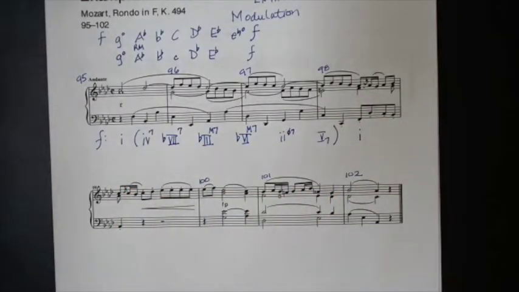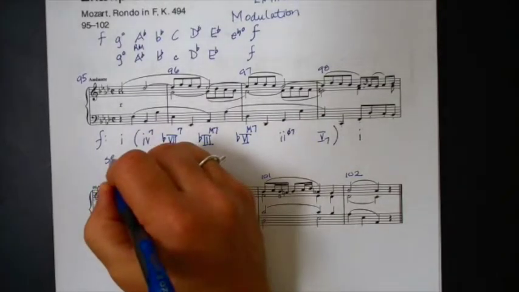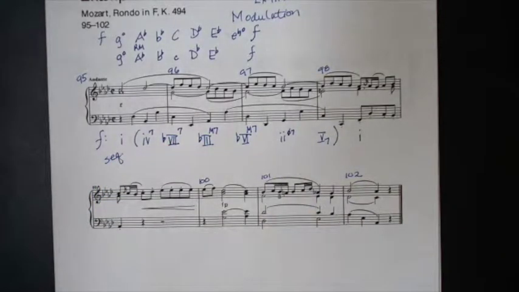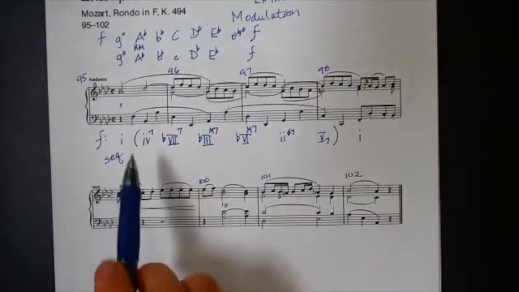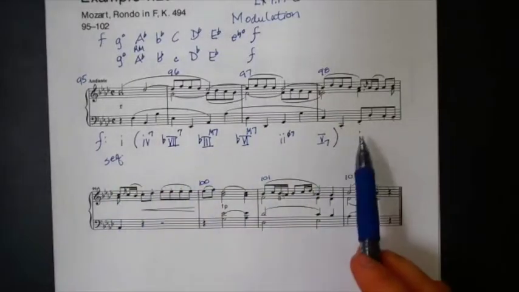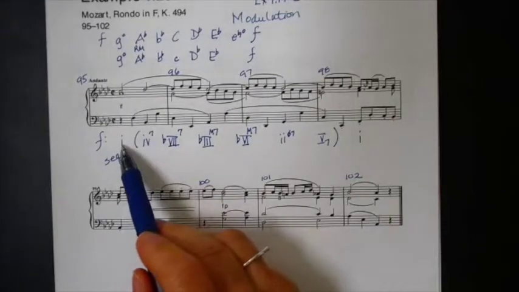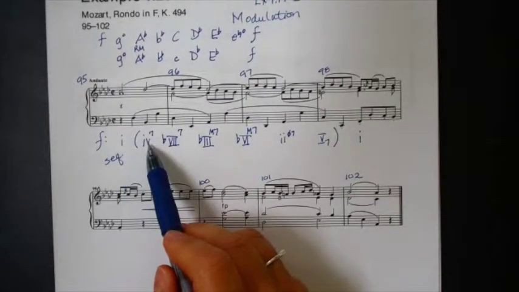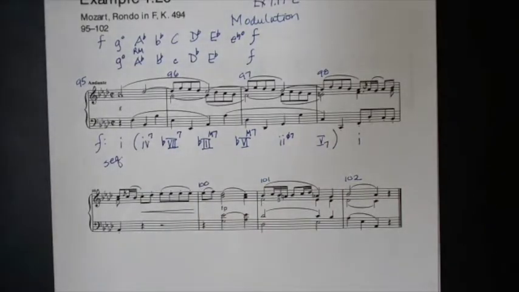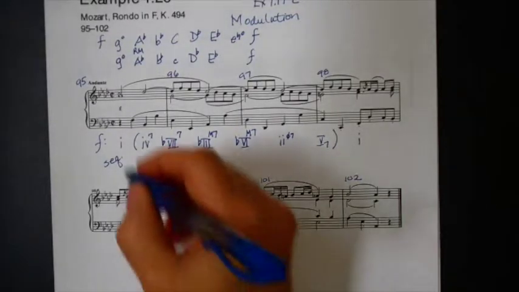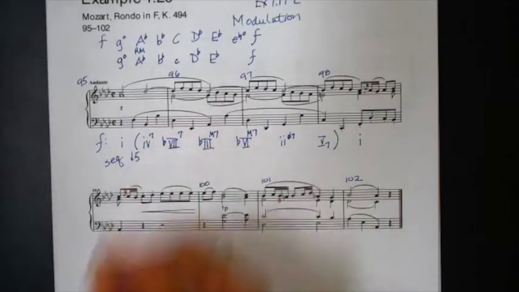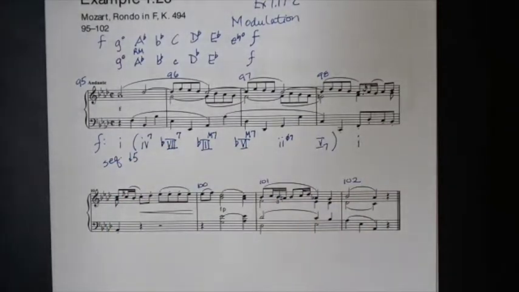Our sequence is down by fifth. Kaplan recommends putting a sequential progression in parentheses and then labeling SEQ for sequence. This sequence connects two statements of the F minor tonic triad. The descending fifth, if you look at the root of the 1 chord going to the root of the 4 chord and count backwards 1, 7, 6, 5, 4, this is the descending fifth. We're not worried about the type of fifth, it's just the generic interval.